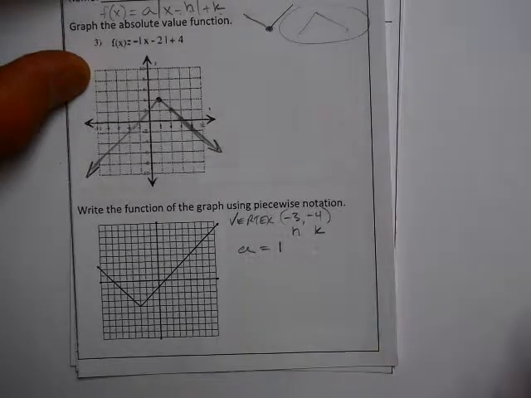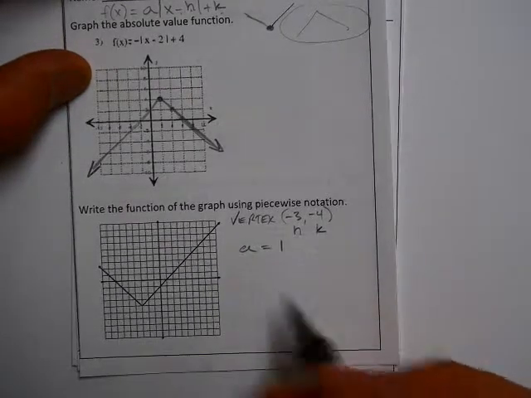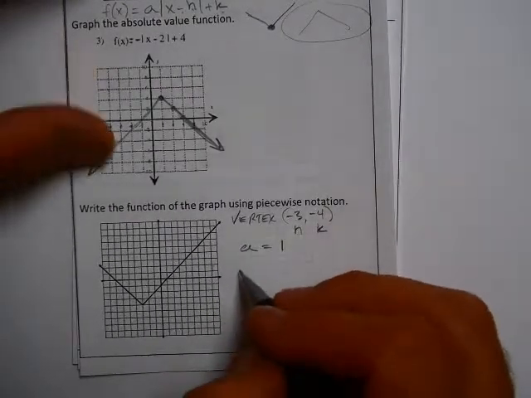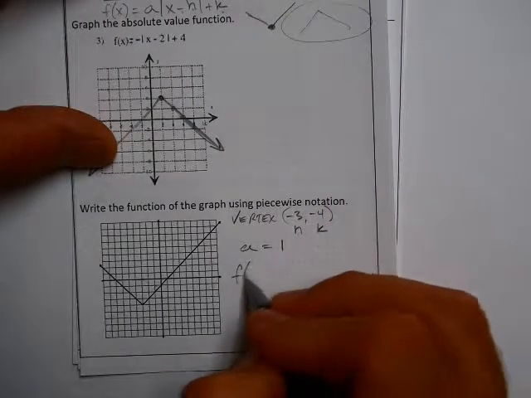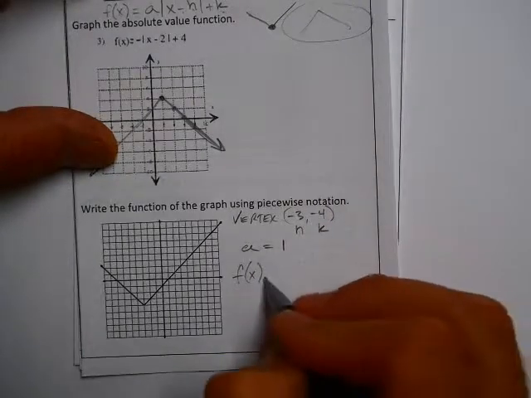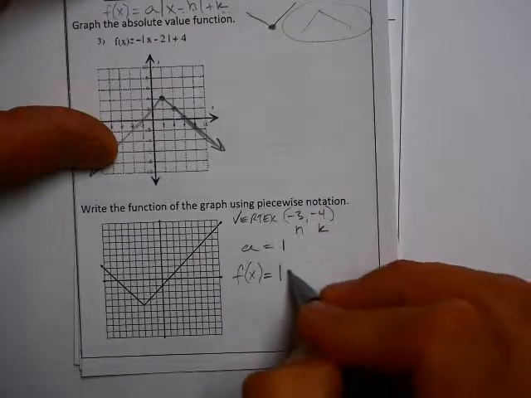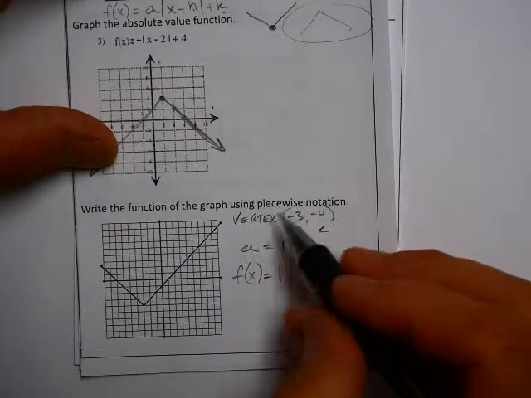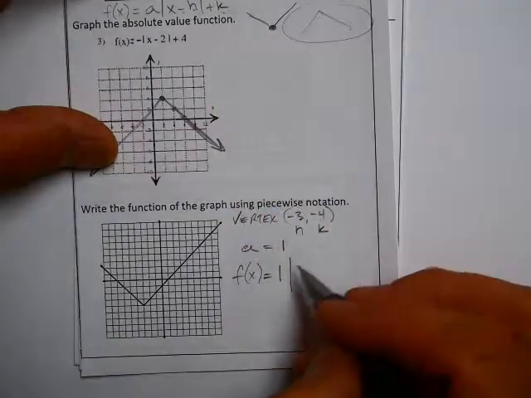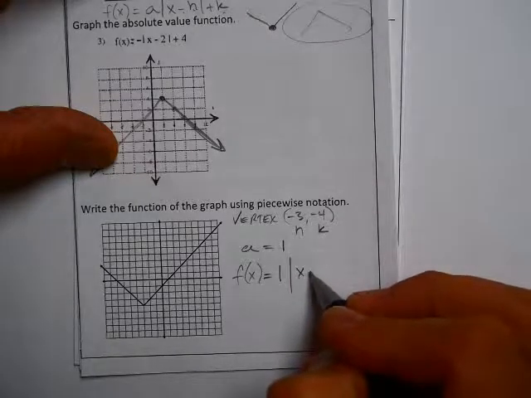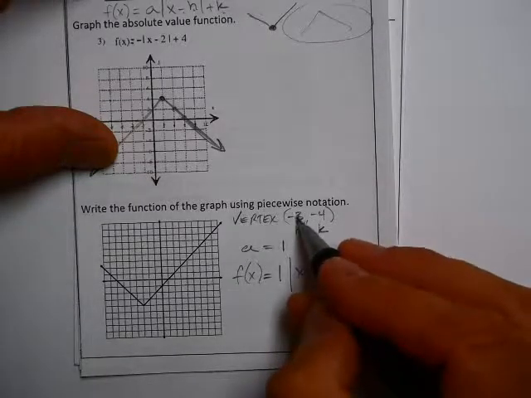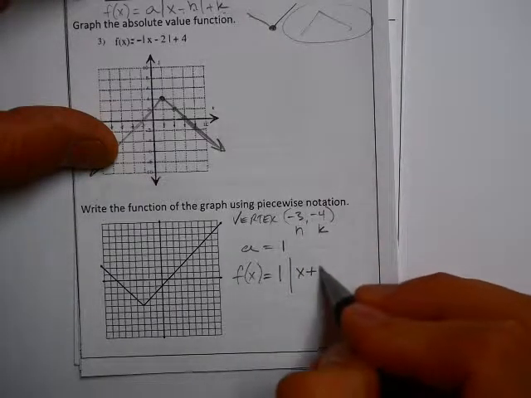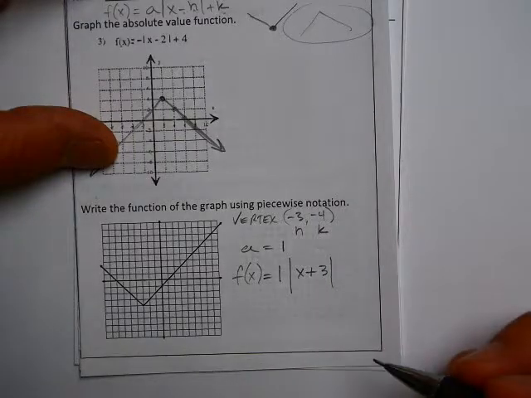I don't usually need to write a 1 if I'm multiplying, so I'll write this a couple different ways. I can say this is f of x, or whatever I want to call the function, equals 1 times the absolute value of x minus h. But minusing h is minusing a -3, which changes the sign of that 3 to make it positive.